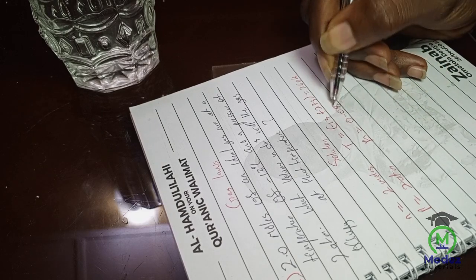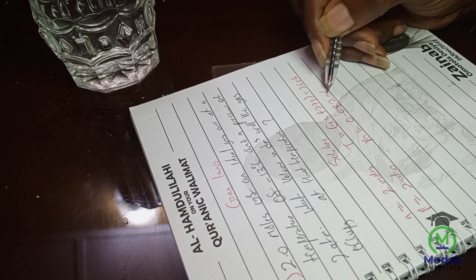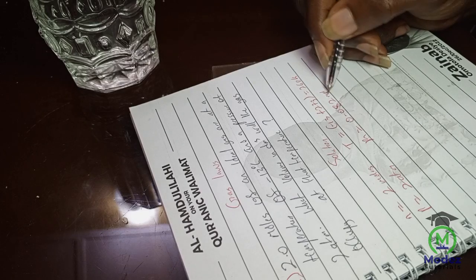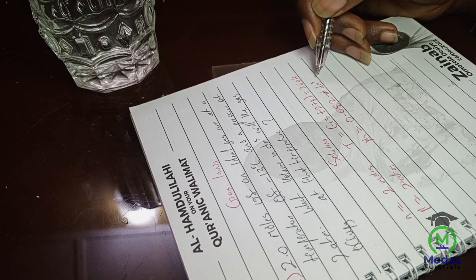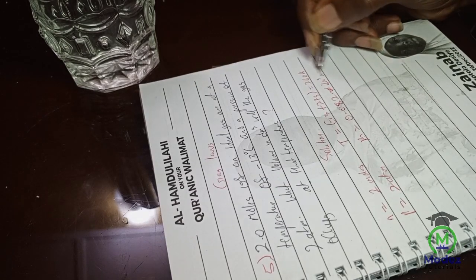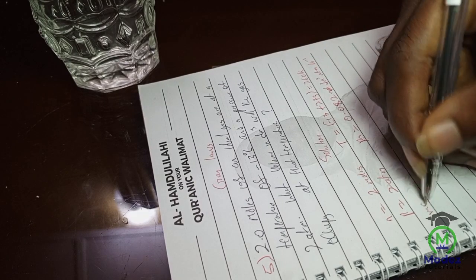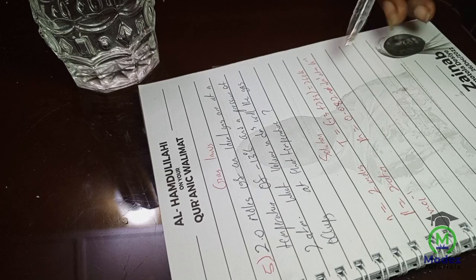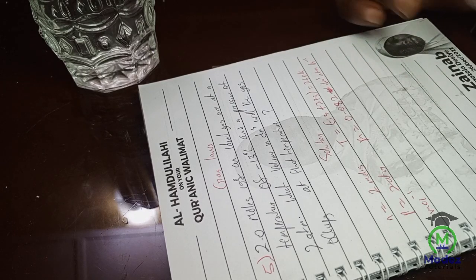You should always know it. 0.082 dm³ atm per Kelvin per mole. So that's the units.